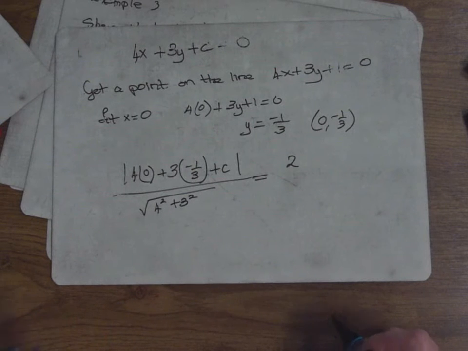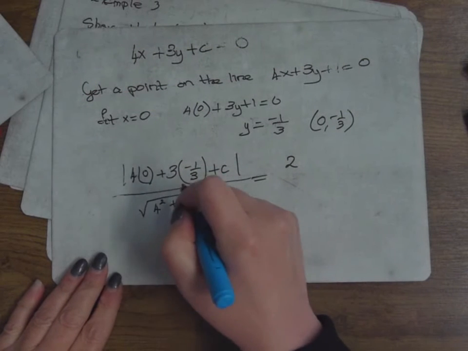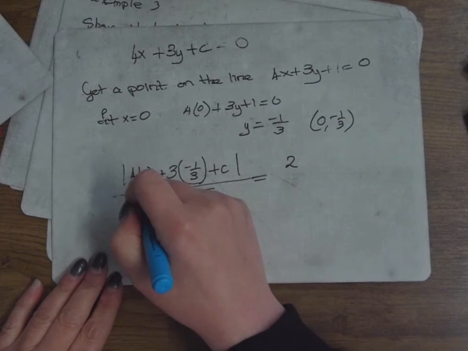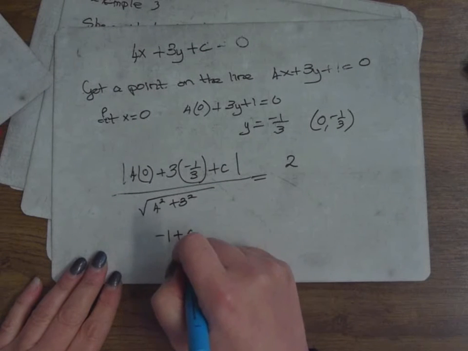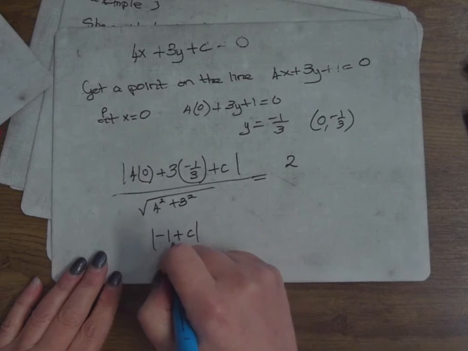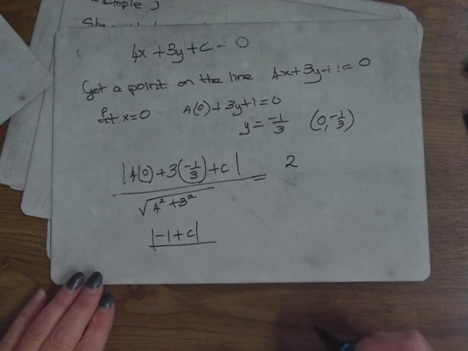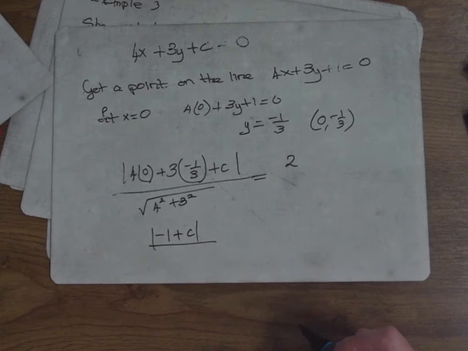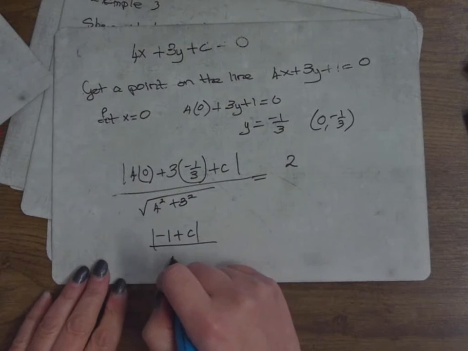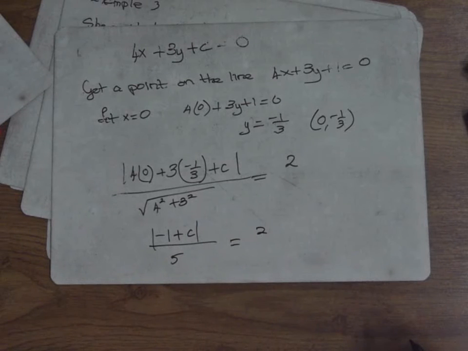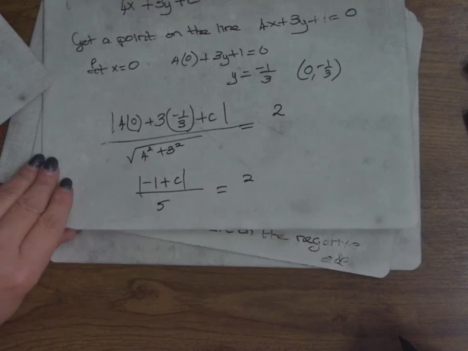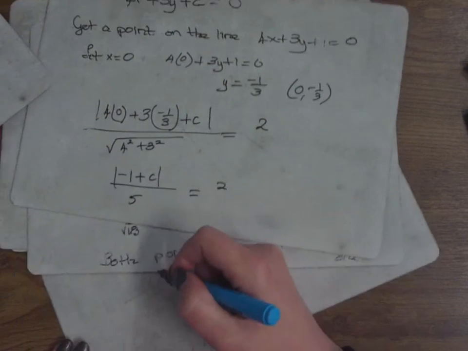Right, are we good? Multiplying out on top, I'll get 4 times 0 is 0, 3 times minus 1/3 is minus 1, plus c, take the positive value. Underneath the line, that would be the square root of 4 squared plus 3 squared, which is the square root of 25, which is 5. I took a few shortcuts there, is that alright? Are we all okay when I simplify that?